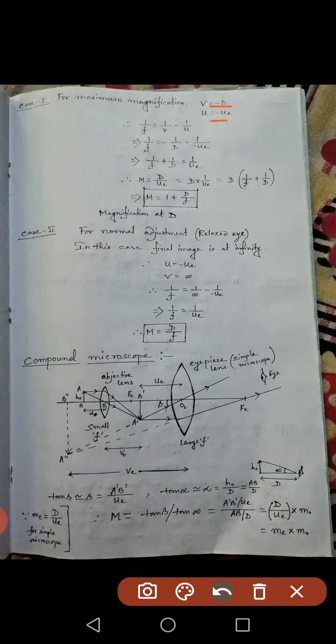So minus UE and minus is already there, it will become plus, and this way we get this formula, right? That means 1 by U means this value. So in the previous general formula we can substitute 1 by U. What was the general formula? M equals D by U. So D by U means D into 1 by U, and 1 by U means this value.